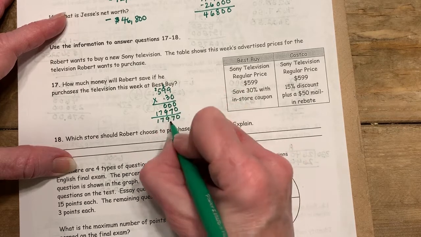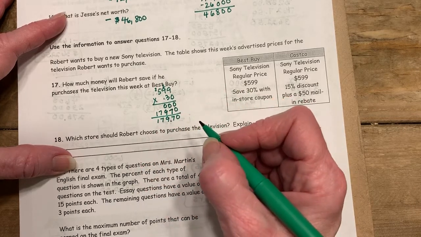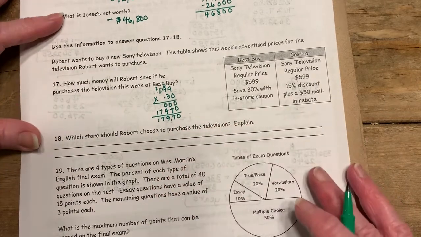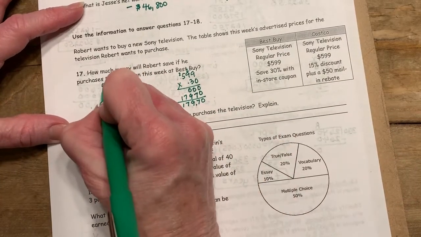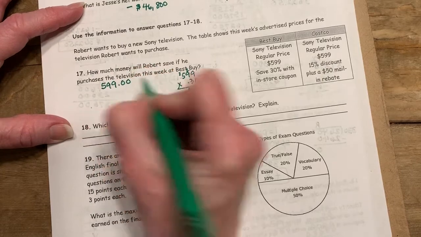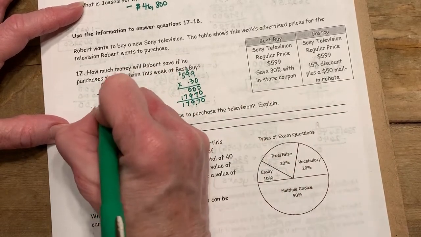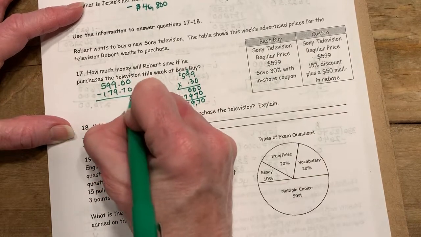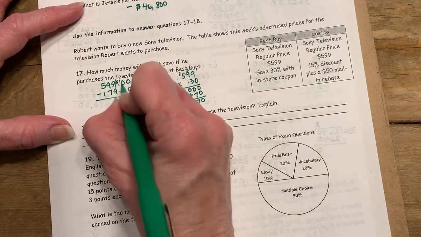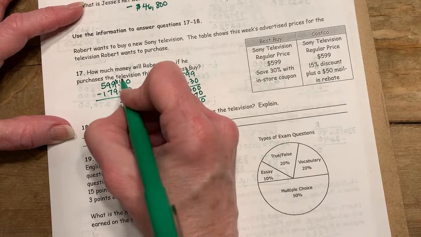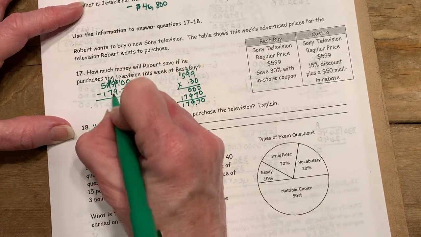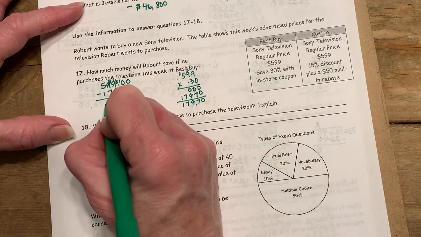Move your decimal 2 places. So he's going to save $179.70. So the cost is going to be $599 minus $179.70. That would be 0. 10 minus 7 is 3. Bring down your decimal. I'm going to borrow again. So 18 minus 9 is 9, 8 minus 7 is 1, 5 minus 1 is 4.